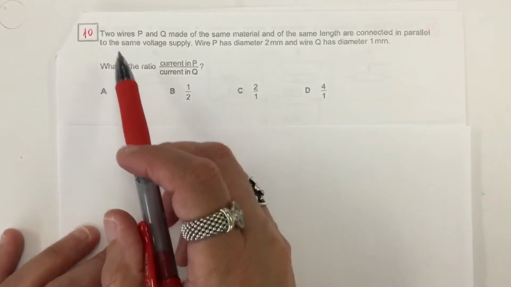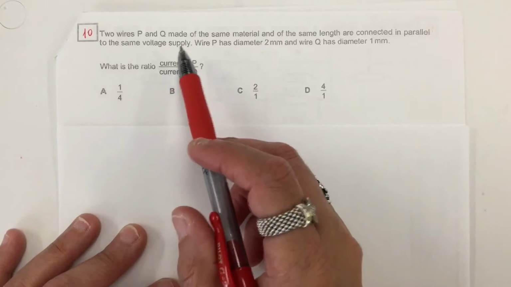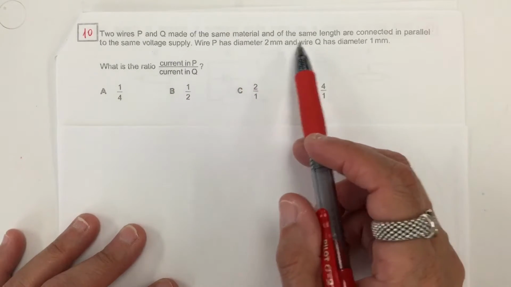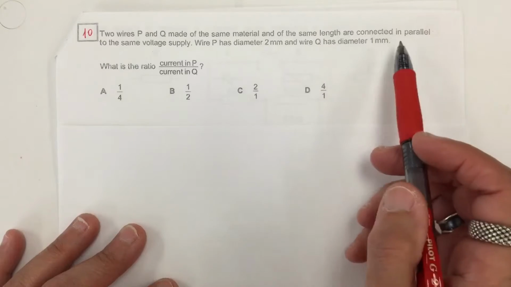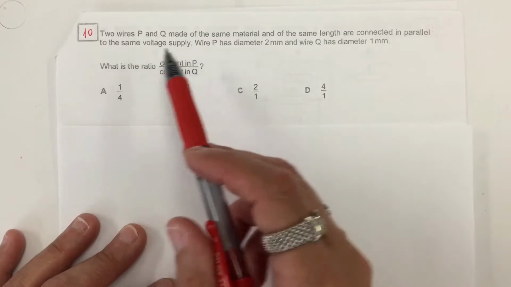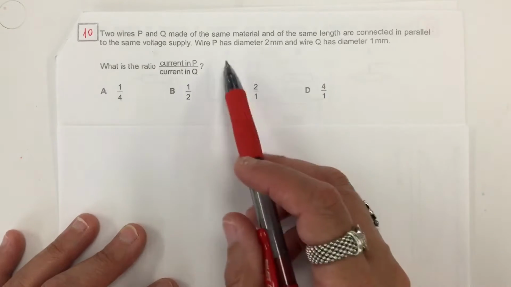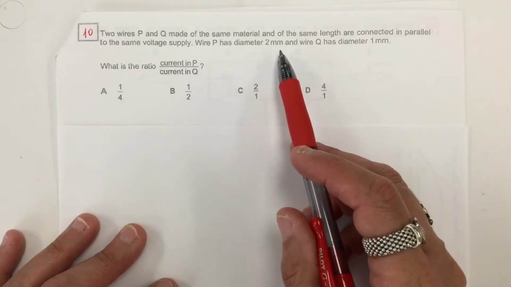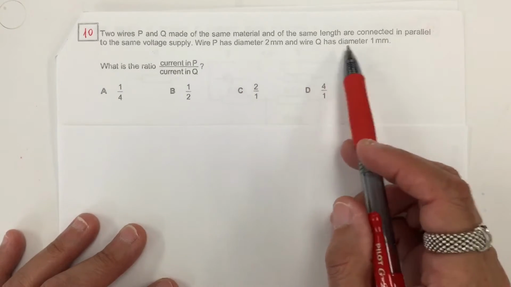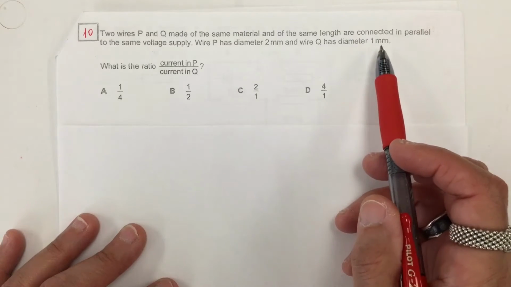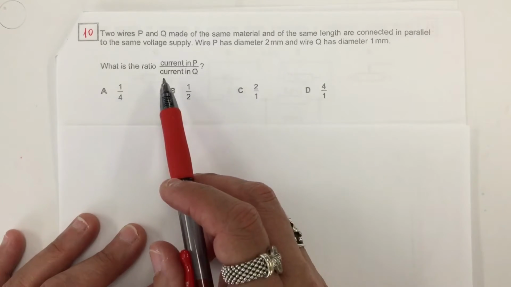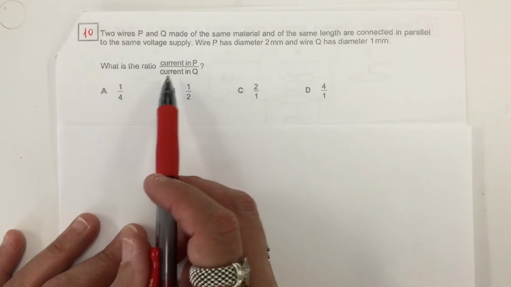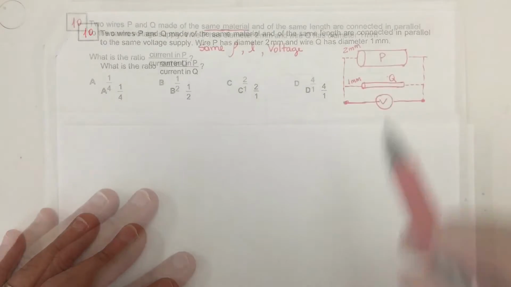Question 10. Two wires, P and Q, made of the same material and the same length, are connected in parallel to the same voltage supply. So a lot of things here are the same. Wire P has a diameter of 2 millimeters and wire Q has a diameter of 1 millimeter. What is the ratio between the current in P and the current in Q?